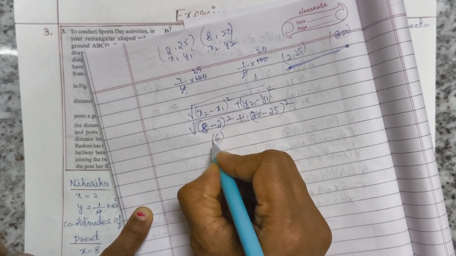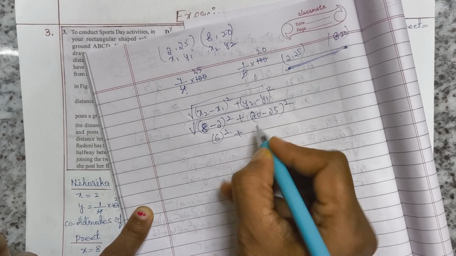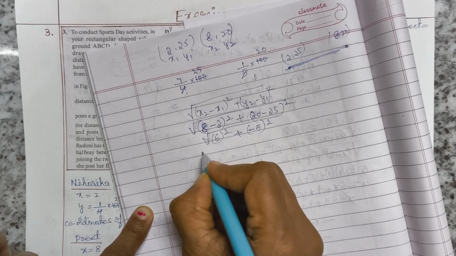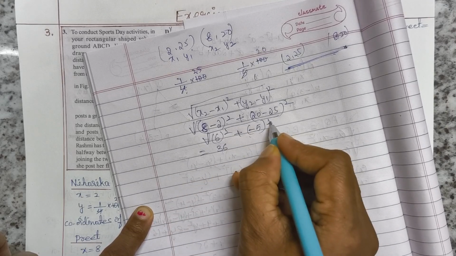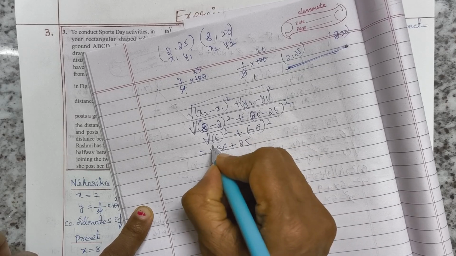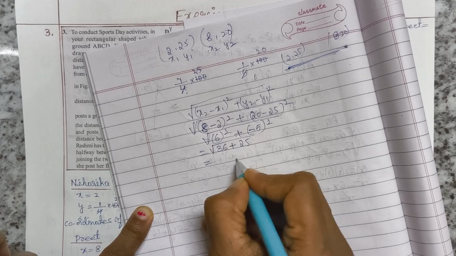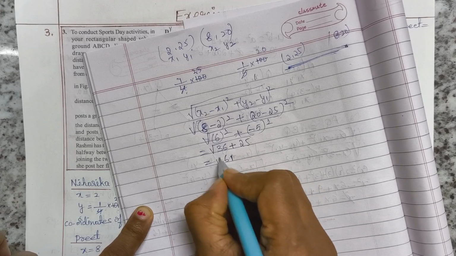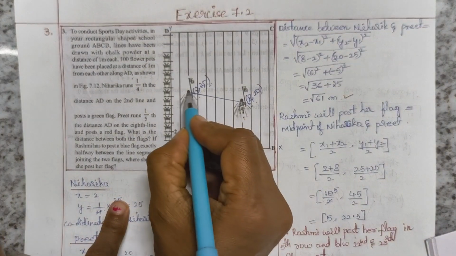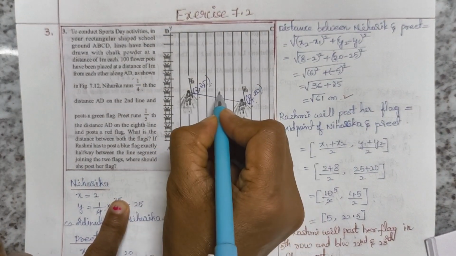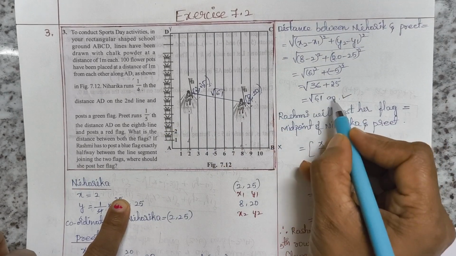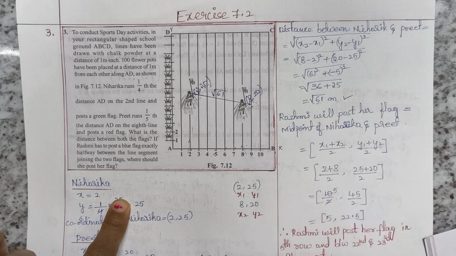8 minus 2 is 6 square, plus 20 minus 5, whole square, under root. 6 squared is 36. Minus into minus becomes plus, plus into plus you will get plus. 5 squared is 25, under root. So 36 plus 25 is 61, root 61. It is the distance. Where to where? This flag to this flag, the distance is root 61, which means you can write root 61 meters.